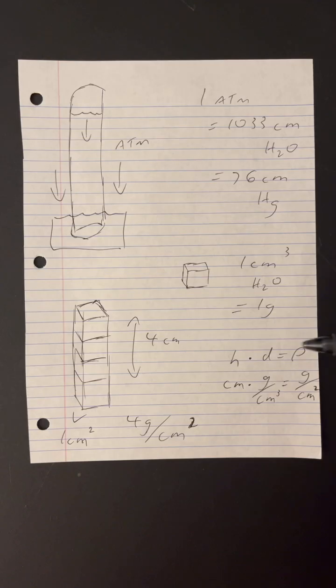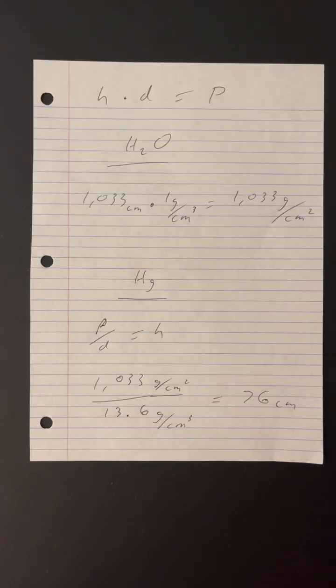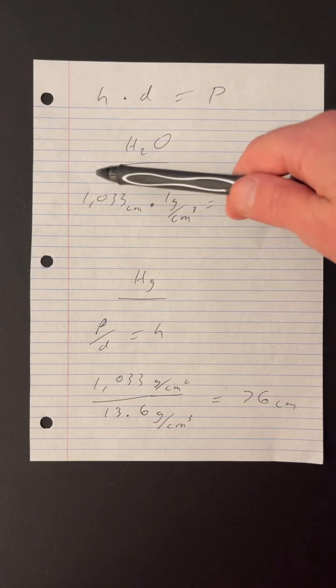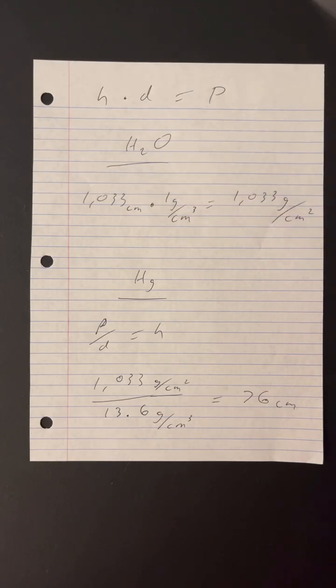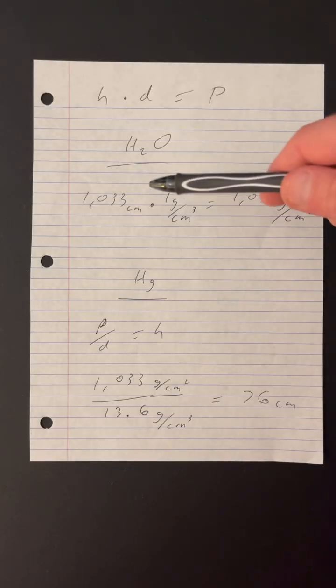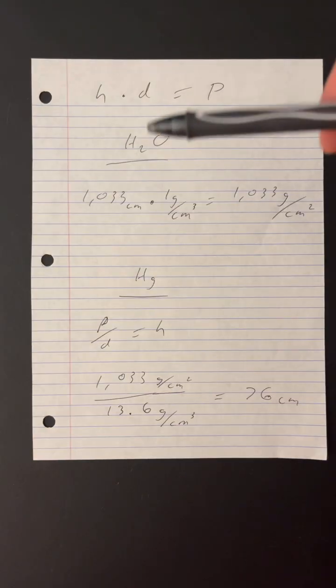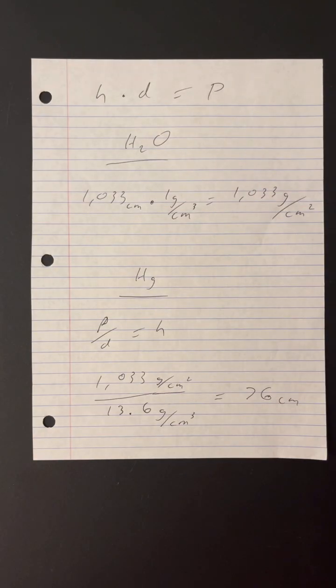On the next page, I will use this height times density equals pressure formula to convert the height of water and mercury into a pressure of force per area. Using the formula of height times density equals pressure, I'll start with water. We can take the height of water under 1 atmosphere of pressure, which would be about 1,000 centimeters or 10 meters. Multiply that by the density of water and you'll get about 1,000 grams per square centimeter of pressure. Notice what we've done here is converted a linear unit of length or height into force per area.